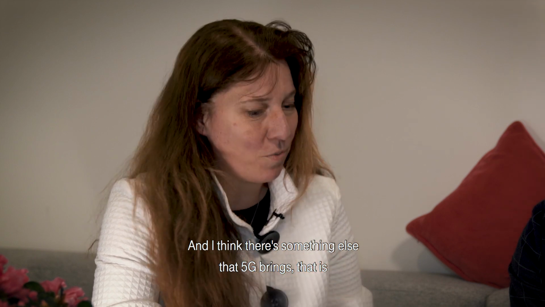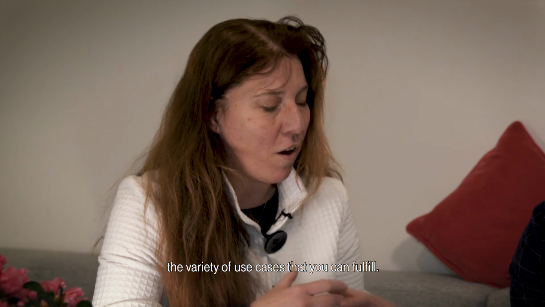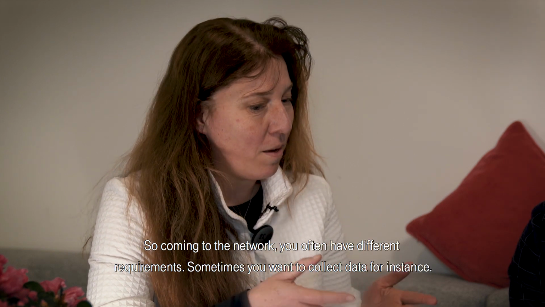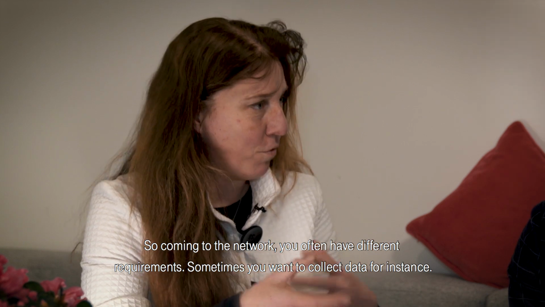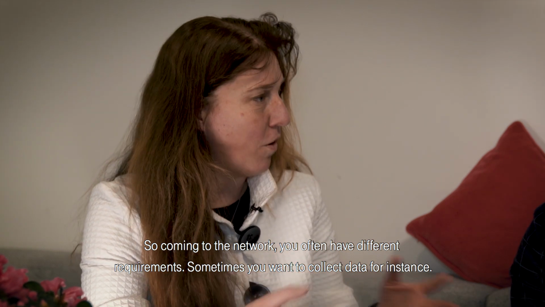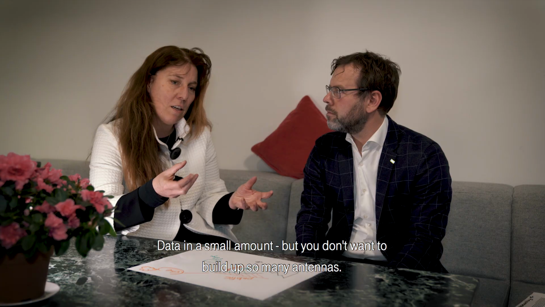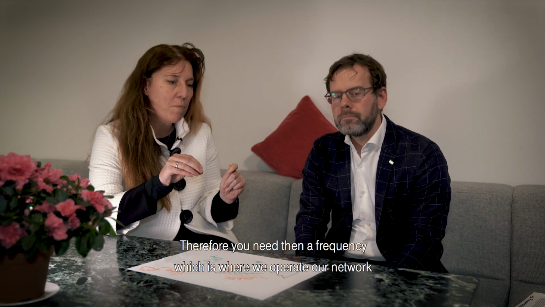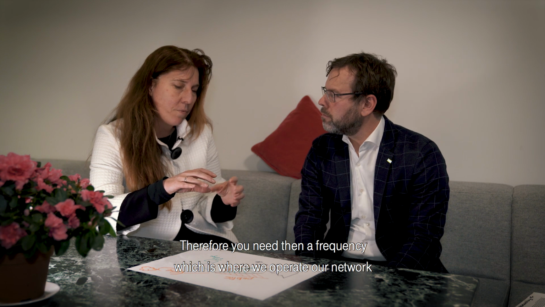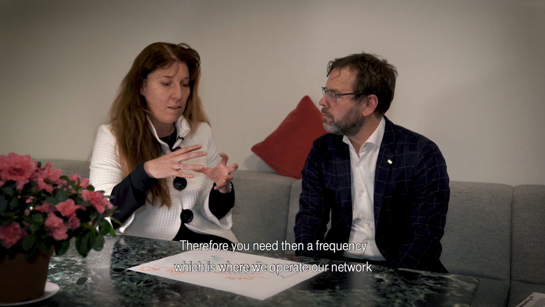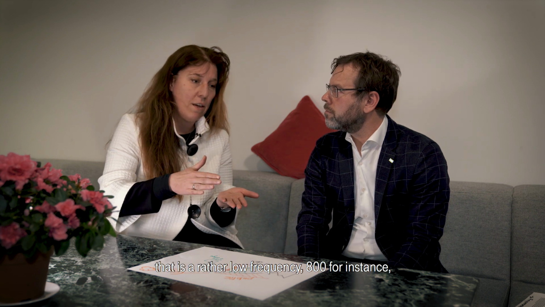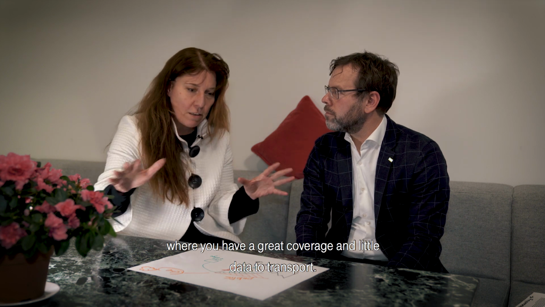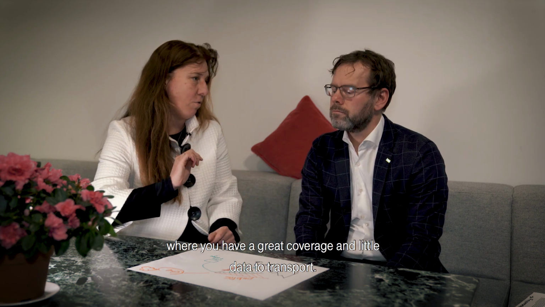And I think there's something else 5G brings, which is the variety of use cases that you can fulfill. Coming to the network, you often have different requirements. Sometimes you want to collect data, for instance, in a small amount, but you don't want to build up so many antennas. Therefore, you need a rather low frequency, which is where we operate our networks, 800 for instance, where you have great coverage and little data to transport.